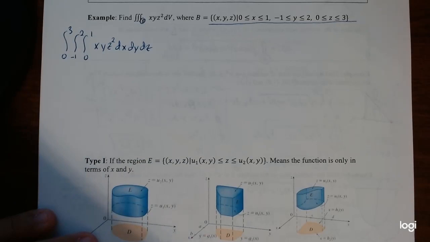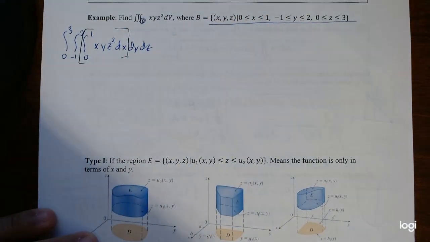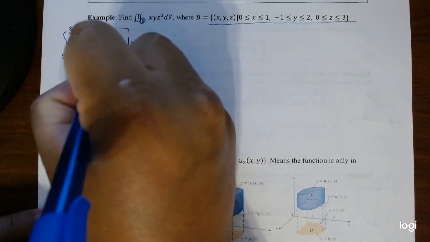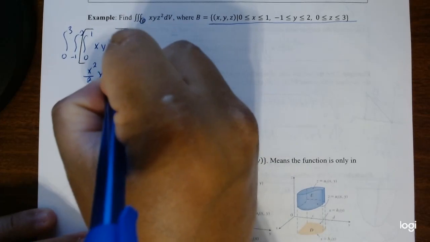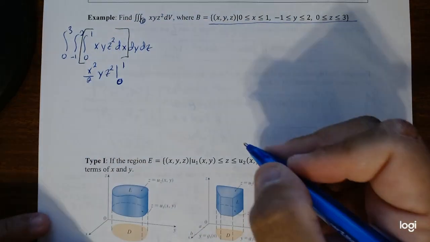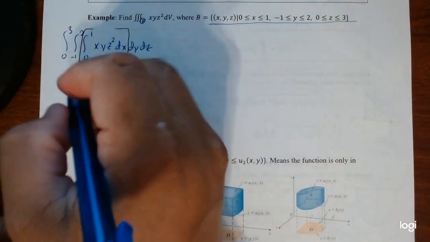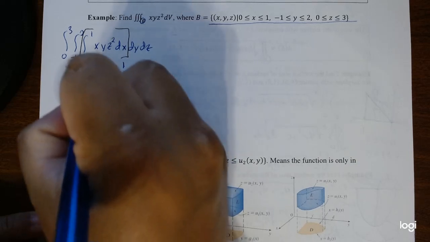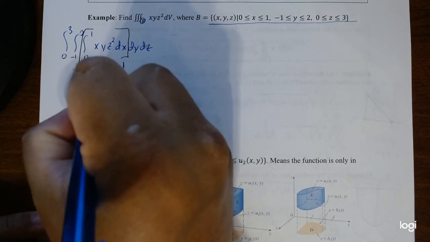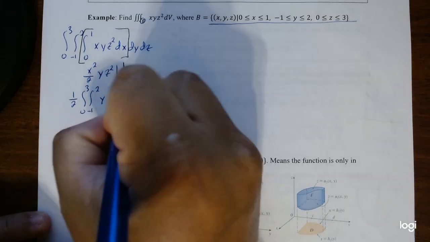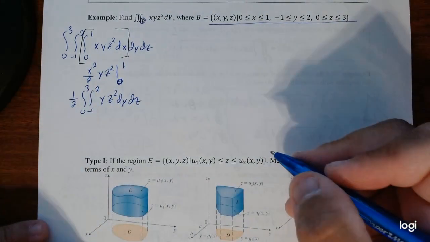So we just integrate normally. So now first with respect to X. So this is going to be X squared over 2, y z squared, evaluated at 0 and 1. 0 just is nothing, so it just evaluates at 1, so we just get the 1/2, and I'll put that on the outside of the double integral. So this is just a constant, of y squared dy dz. And we just rinse and repeat.